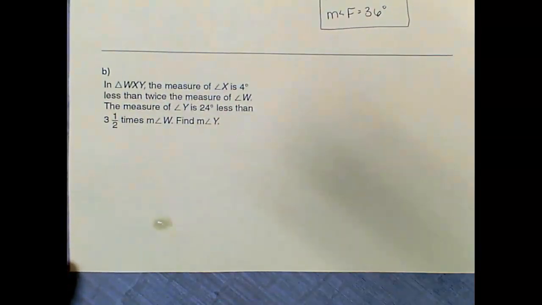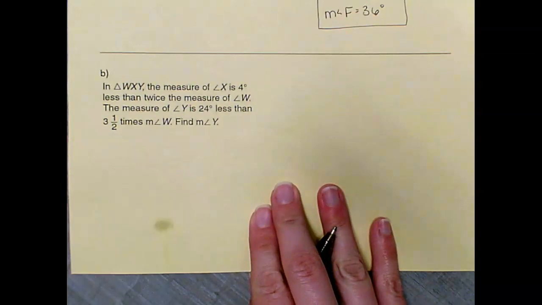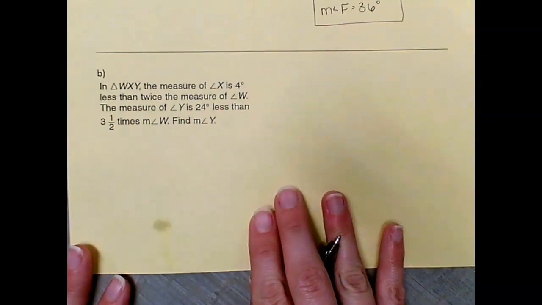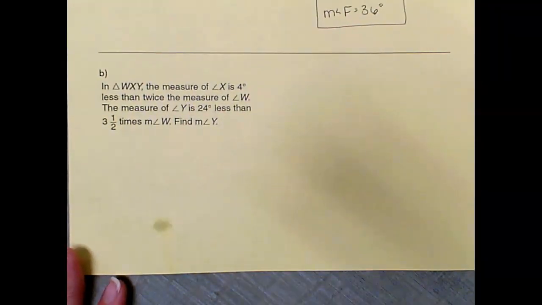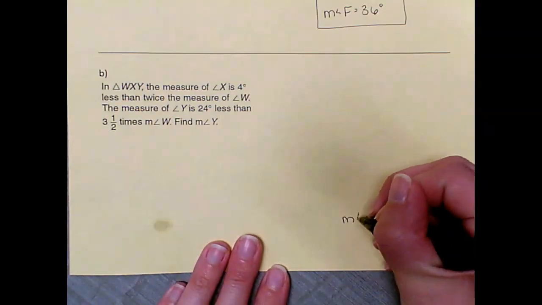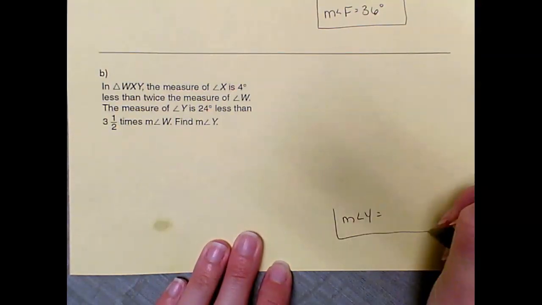Last problem. It says, in triangle WXY, the measure of angle X is 4 degrees less than twice the measure of angle W. The measure of angle Y is 24 degrees less than 3.5 times the measure of angle W. Find the measure of angle Y. So I'm going to need the measure of angle Y. That's my answer.